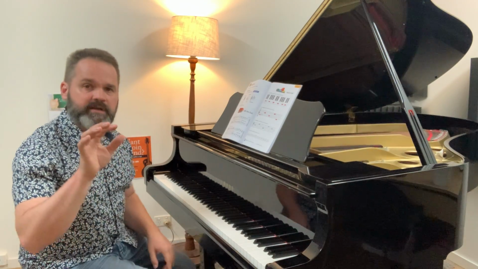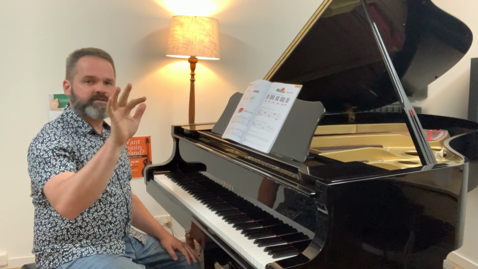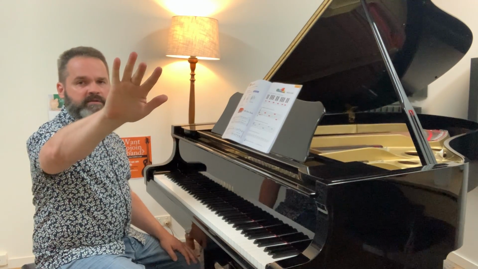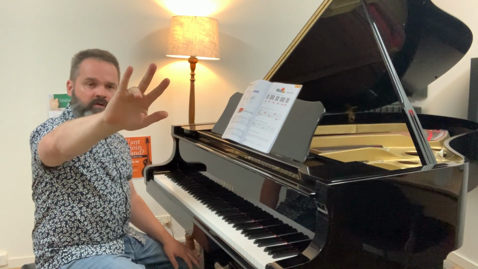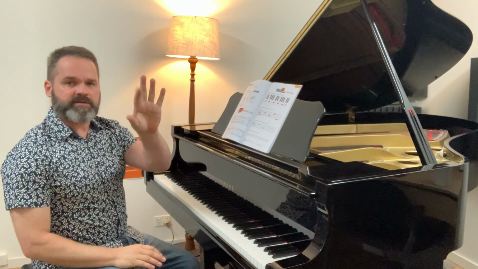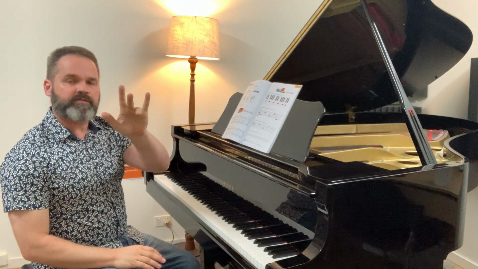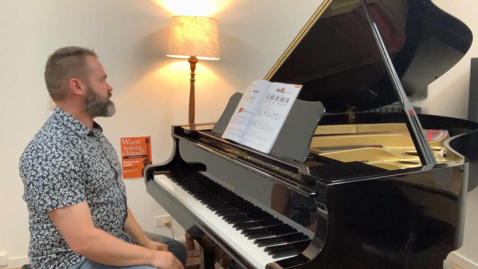Now if you're doing it on your fingers, a second could be your thumb to 2, next door fingers, or 2 to 3, or 3 to 4, or 4 to 5. All next door fingers on either hand. 1, 2, 2, 3, 3, 4, 4, 5. That's all like a second.